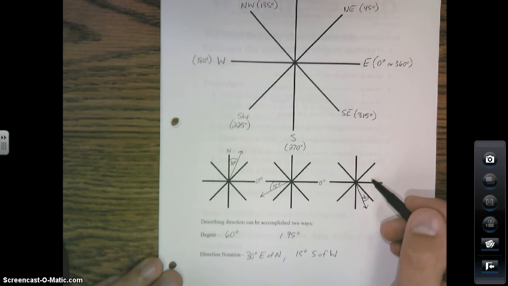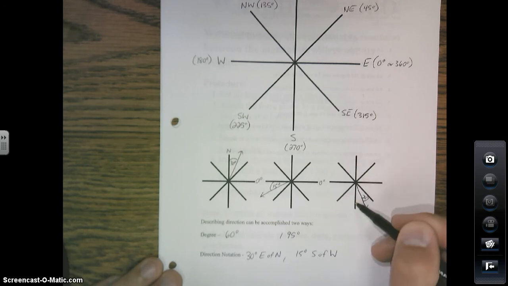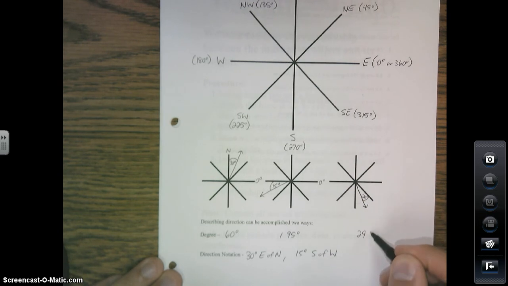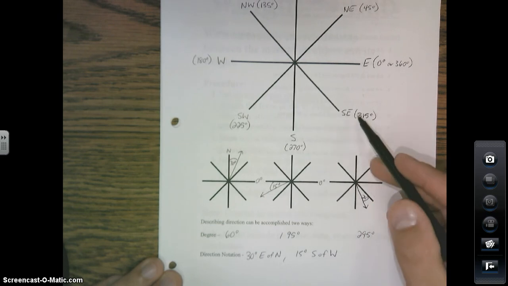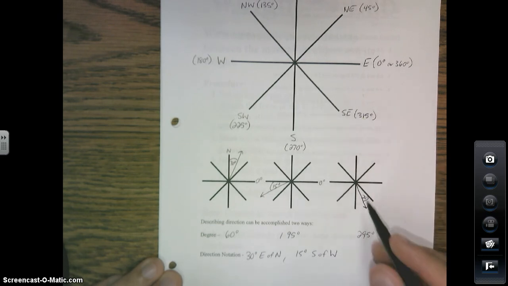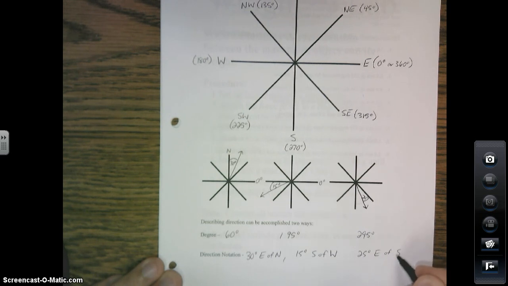Okay, and maybe let's do one more, a little tricky one here. Let's do a 20-degree angle right there. Now, and this is what makes it a little tricky, it's 270 all the way around to the south line, and then there's 25 degrees more here. So you're looking at a 295, or you could think of it as 20 less than 315, which is what the southeast line is. And then I can write it as 25 degrees east of south. And I have seen people do 20 degrees south of southeast. However, I think this one, using the major directions, is a little more common.